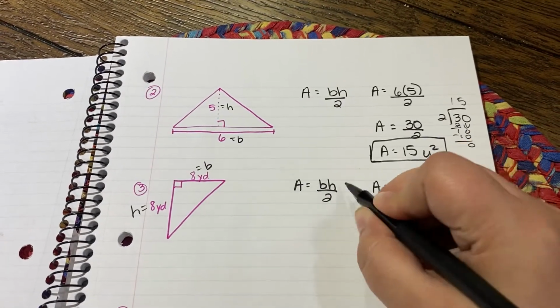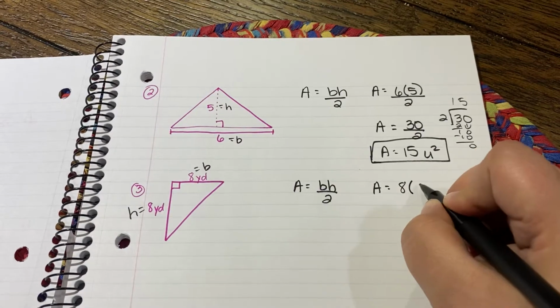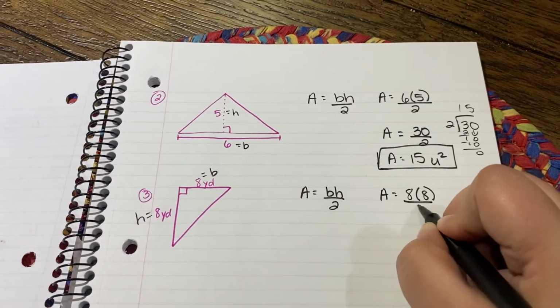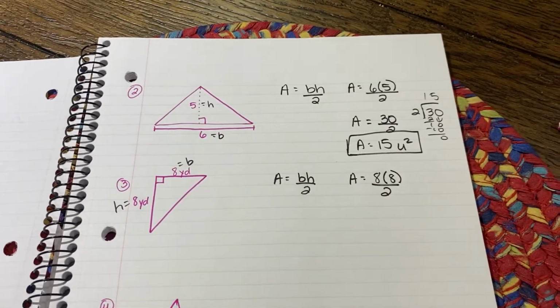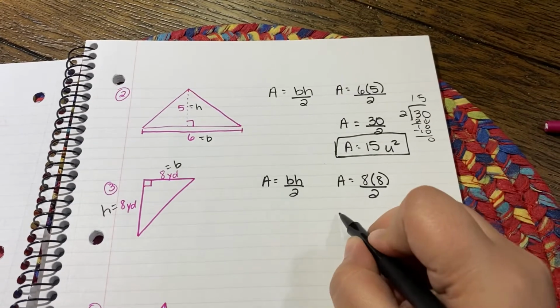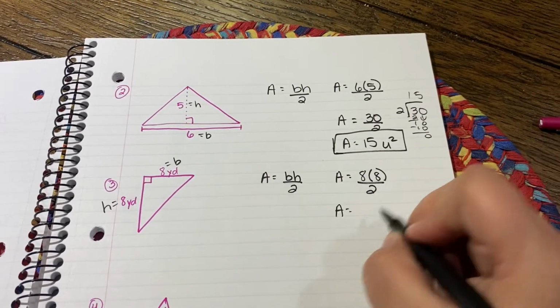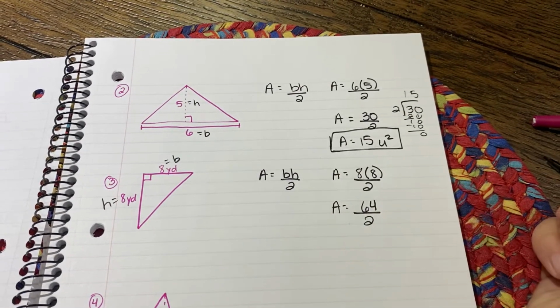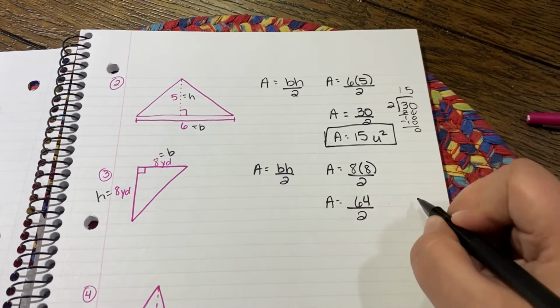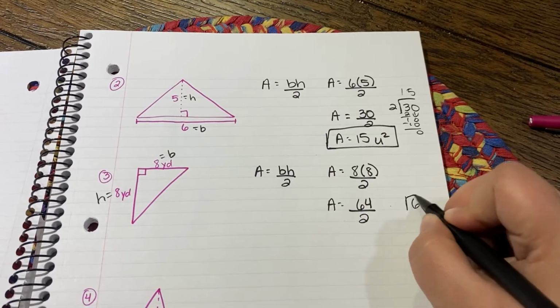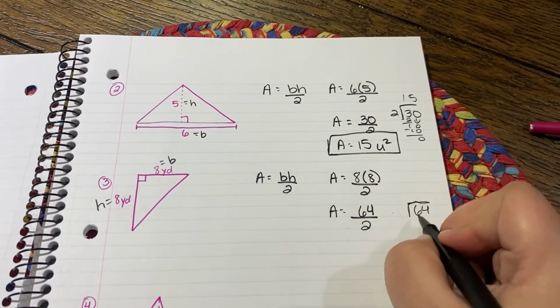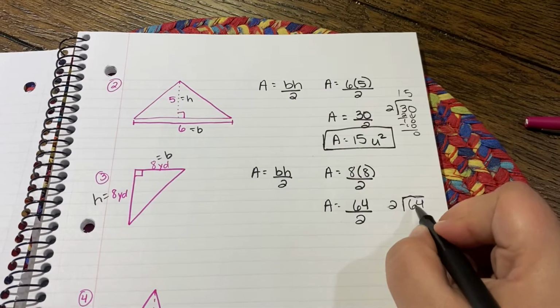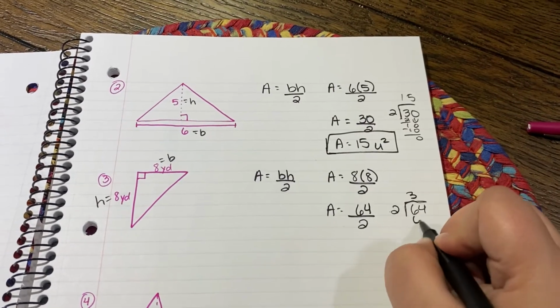A equals base 8 times the height, which is 8, and the whole thing gets divided by 2. Again, I'm going to do exactly what it says. I'm going to multiply 8 times 8, which gets me 64, and then I'm going to divide the whole thing by 2. From there, we're going to Tybo, top in, bottom out. 2 goes into 6 3 times, which is 6.